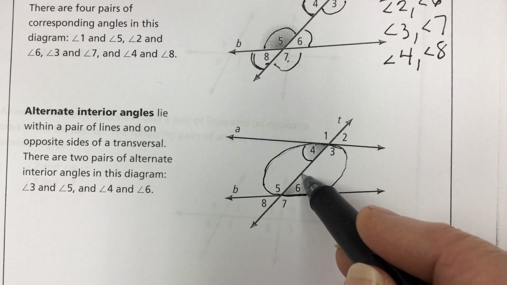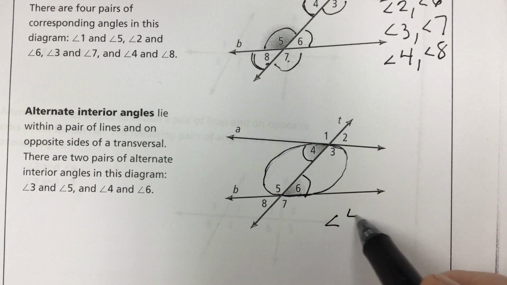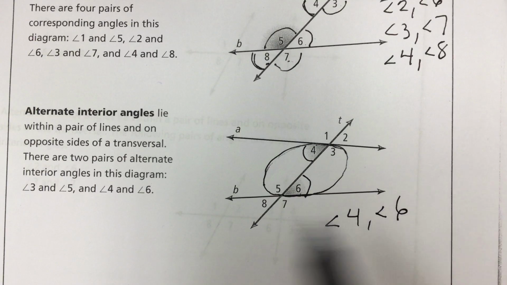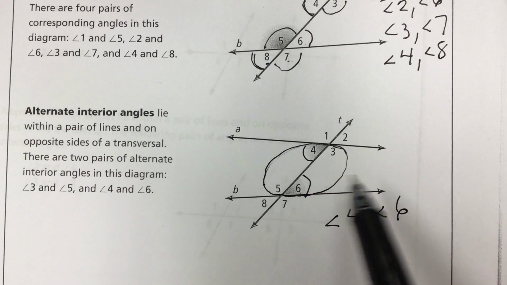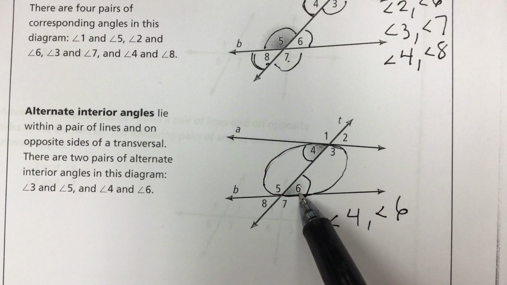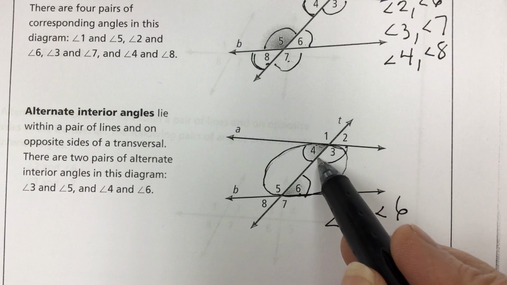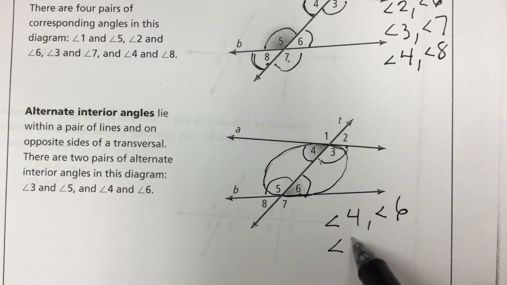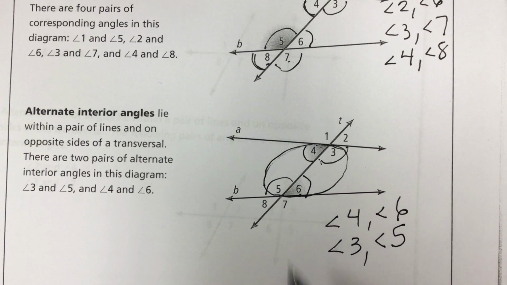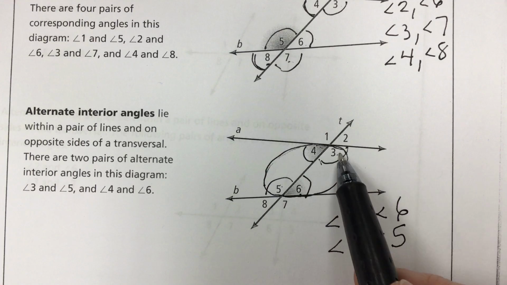So angle 4 and angle 6. Angle 4 and angle 6 are alternate interior angles, 4 and 6. We also have another pair of alternate interior angles, angle 3 and angle 5. Angle 3 and angle 5 are alternate interior angles.